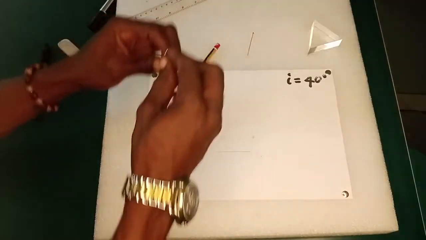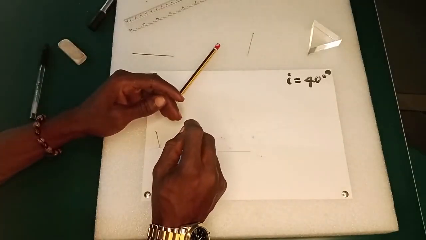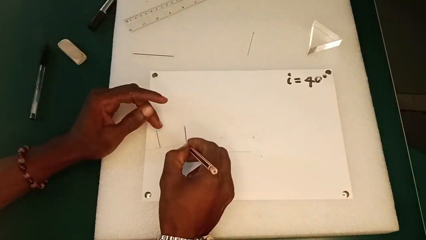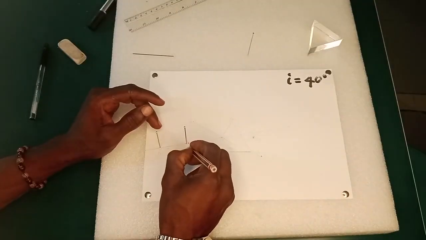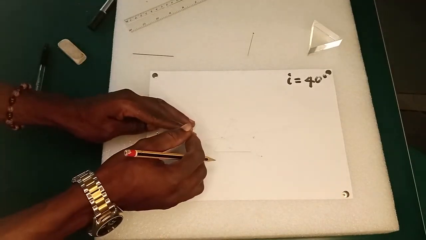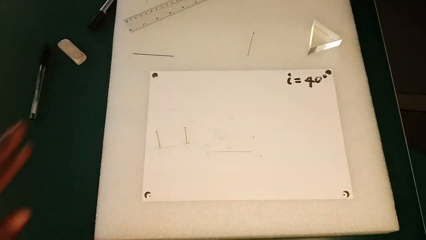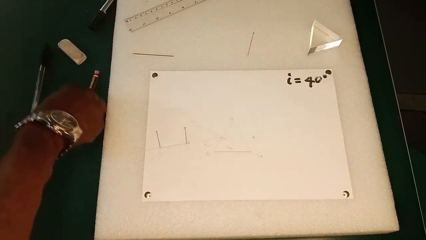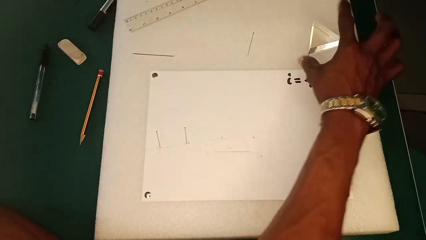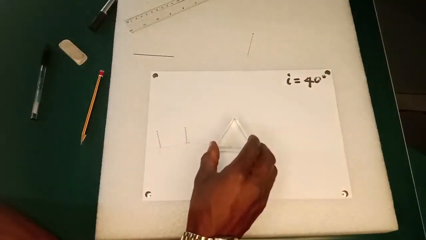So you place pin 2 here. Don't make too many holes. This is pin 2. The pins must be erect, meaning they must be standing upright. They must not bend. These are part of the precautions.